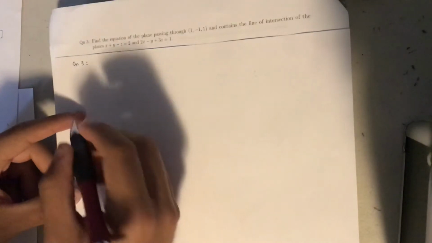So the first thing that we can do is find the normal vector to the first plane, which is just the coefficients in front of the x, the y, and the z. So we have 1, 1, and -1.